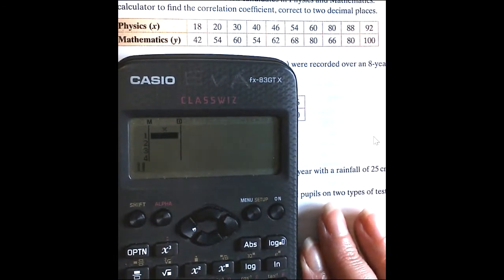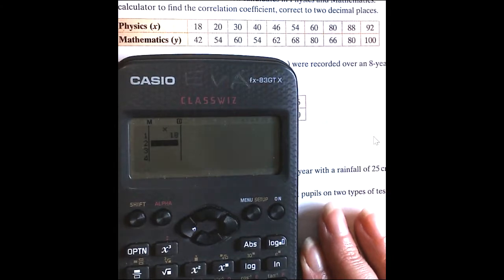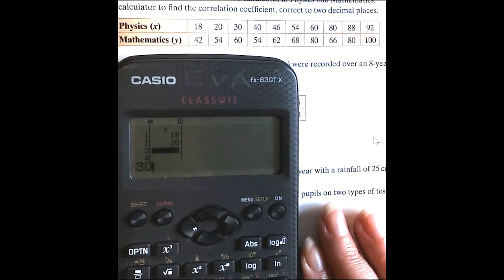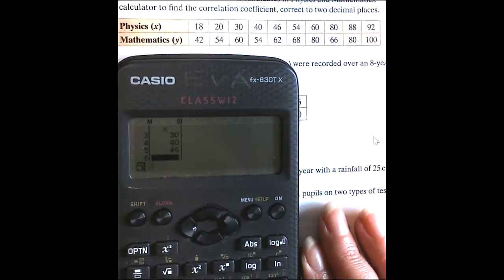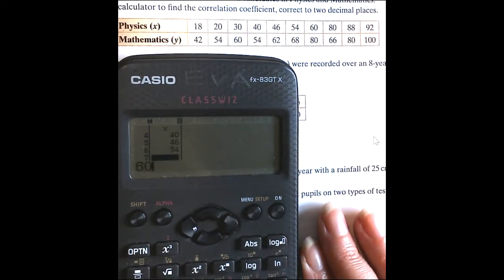Okay, so 18, 20, 30, 40, 46, 54, 60, 80, 88, 92. Okay, so all of those marks are now in, so we hit clear.